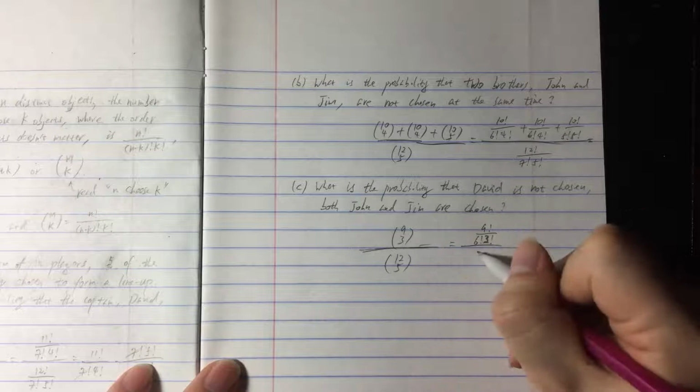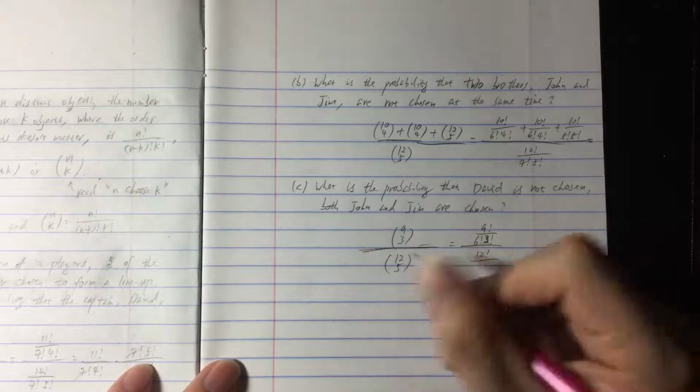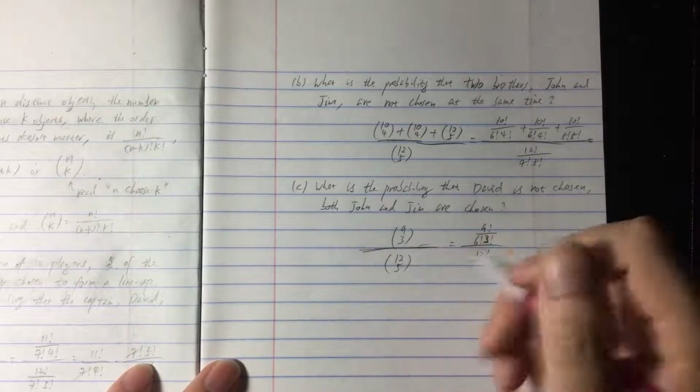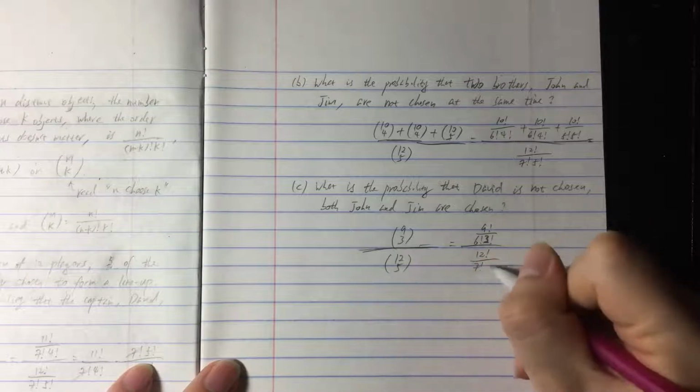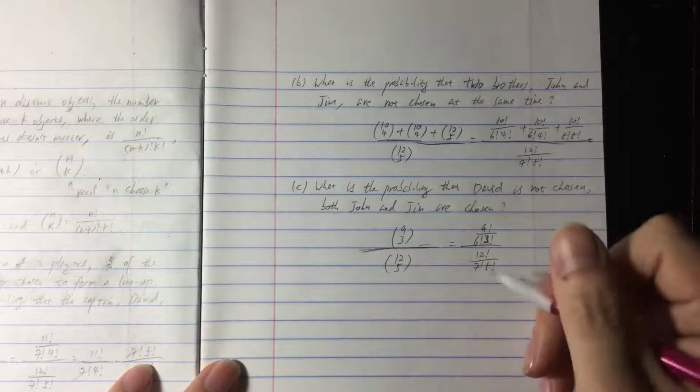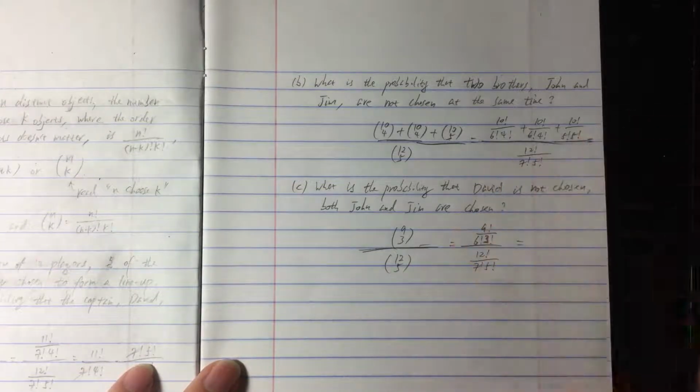12 choose 5 is 12 factorial over (12 minus 5) is 7 factorial times 5 factorial. Then use calculator for the rest to get an answer.